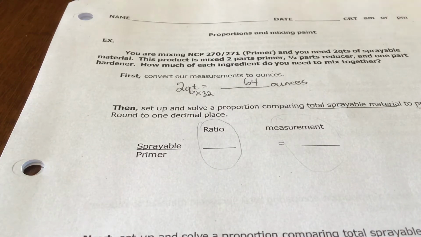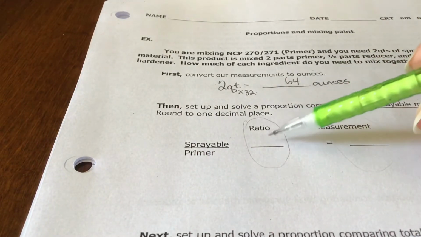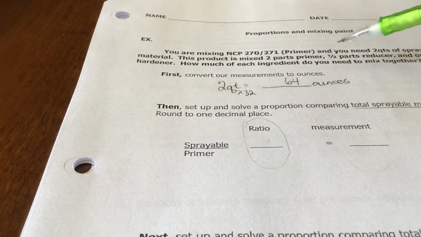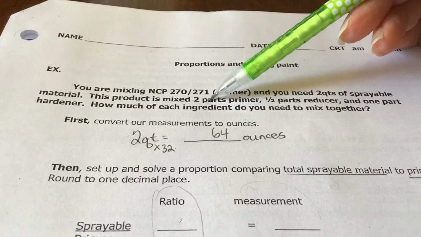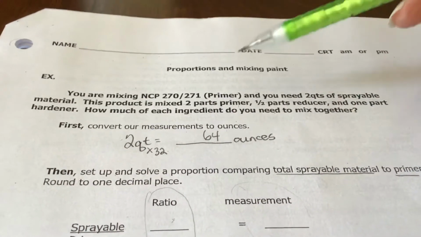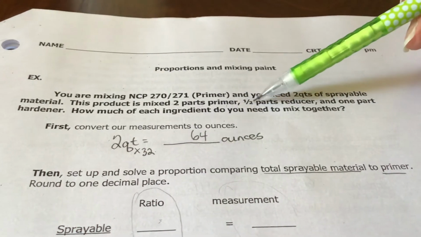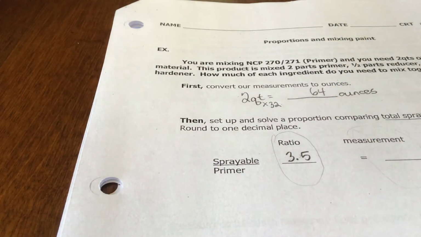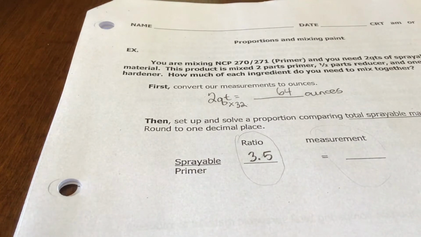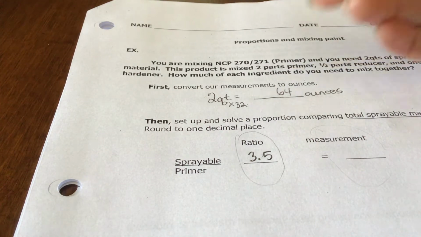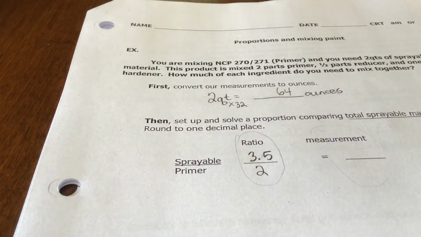So for sprayable, the total sprayable number of parts goes right here on the top. If we look at our thing, it says we need 2 parts of primer, a half part of reducer, and 1 part of hardener. So we add those all together. 2 plus half plus 1 would be 3.5 total sprayable parts goes there. Now how many of those parts are just for primer? There's 2 parts that are just for primer here. So the 2 goes underneath there.